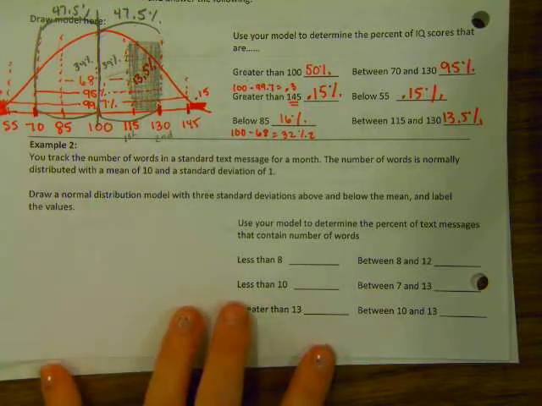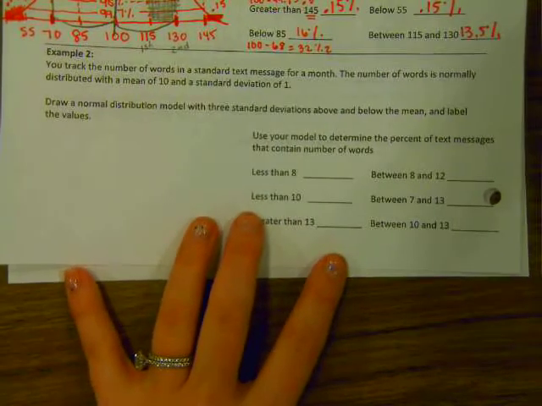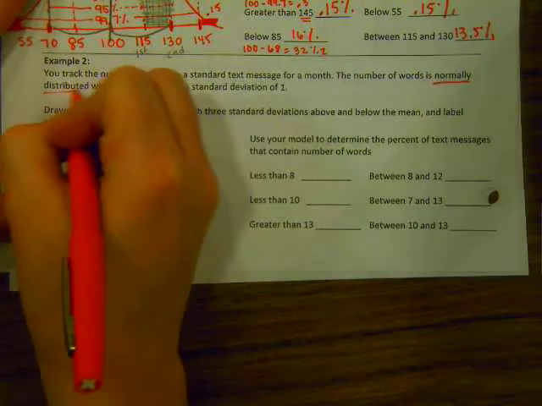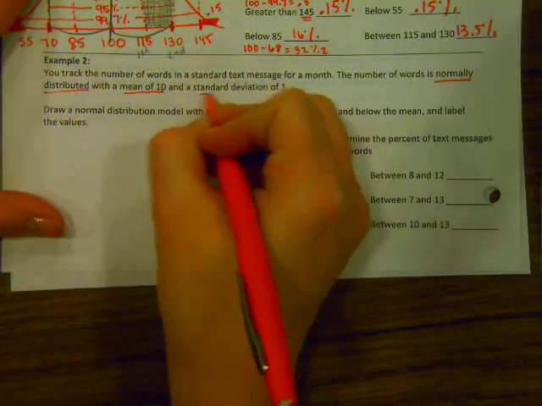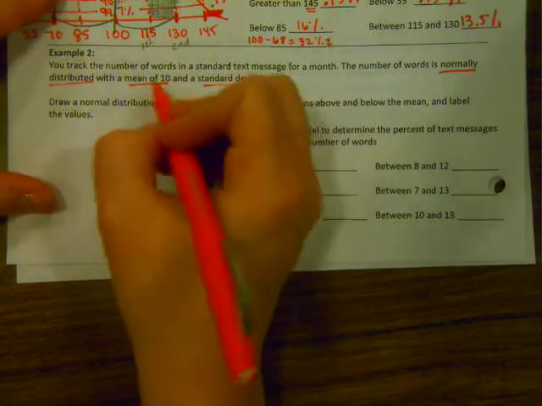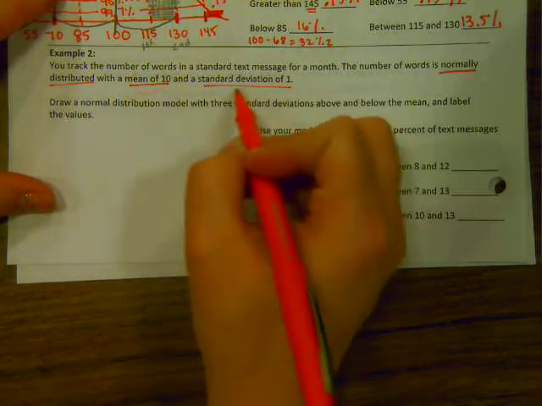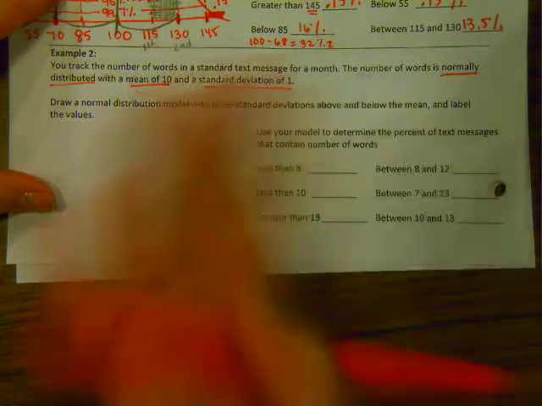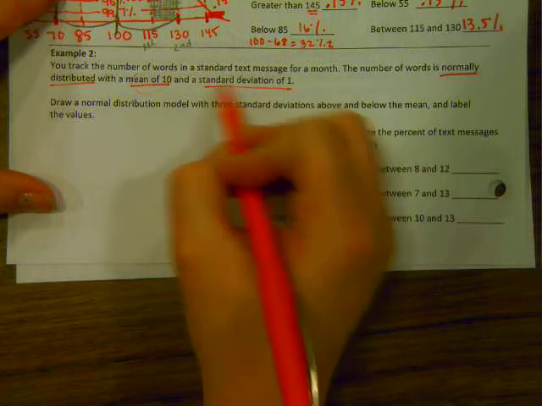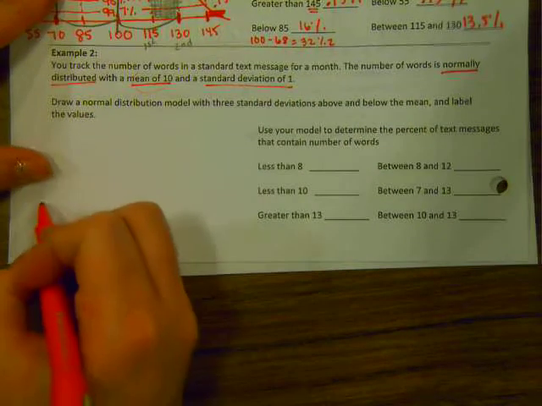All right, let's try example 2 here. Example 2, you track the number of words in a standard text message for a month. The number of words is normally distributed with an average of 10 and a standard deviation of 1. Okay, so standard text message usually has about 10 words, and then according to whatever data they got, like a survey or something, they realized that that differs between one text each time. So we're going to do the model.